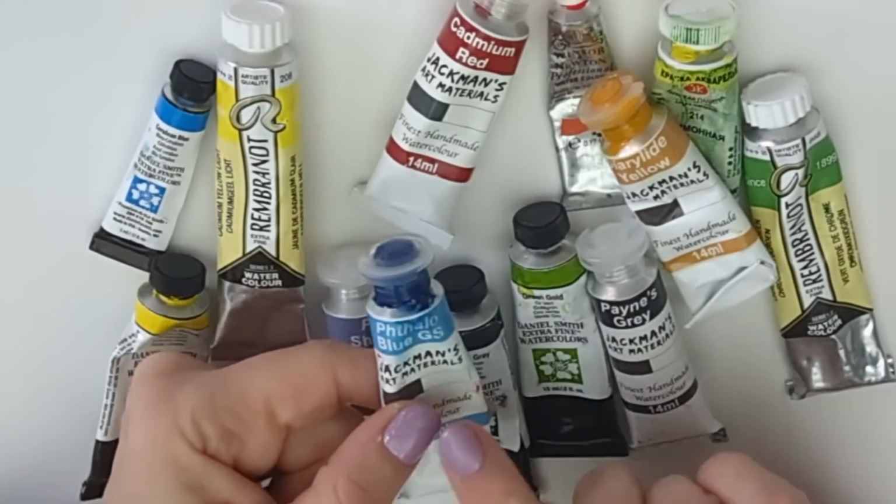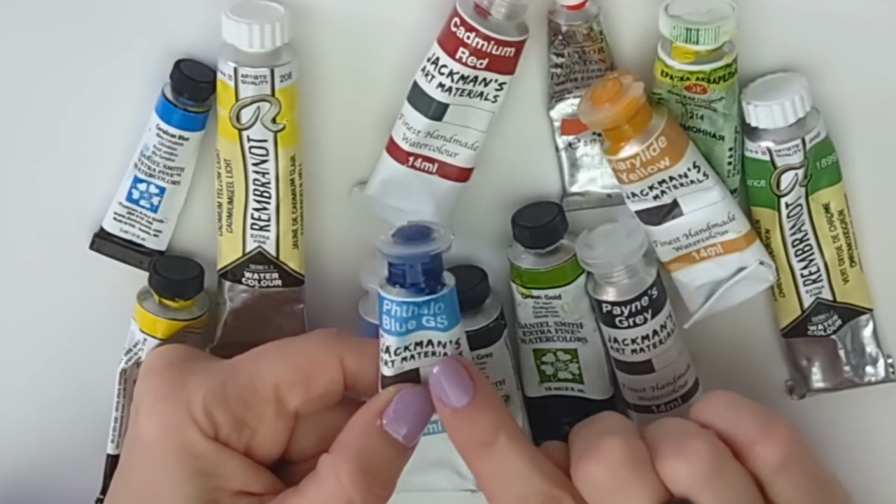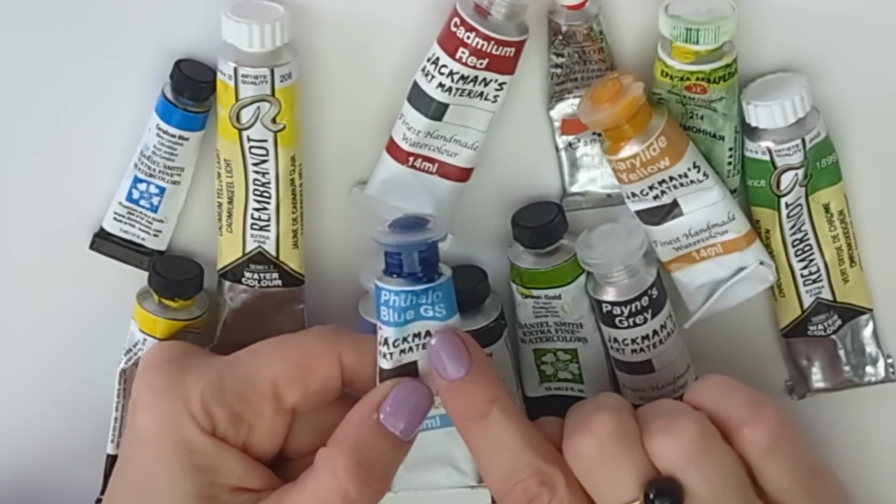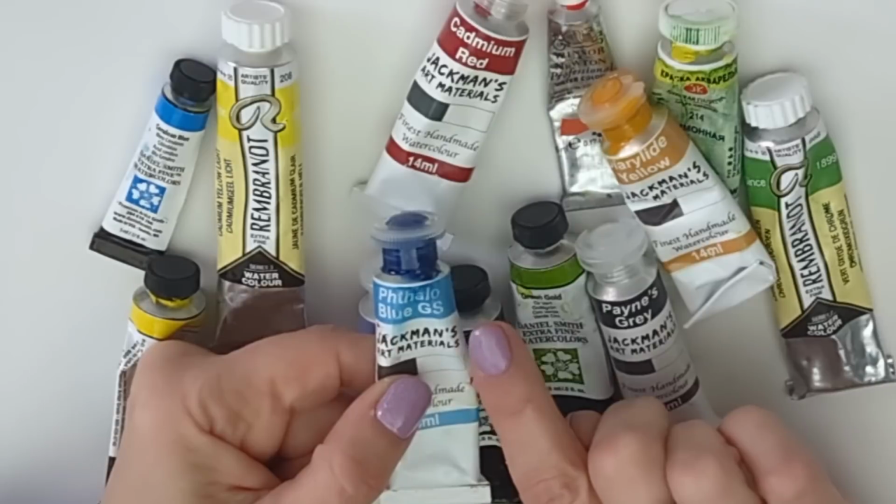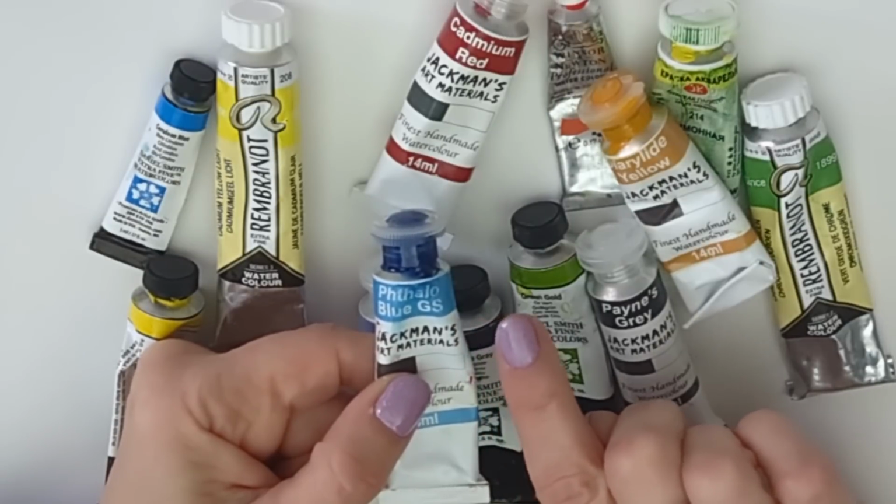So I would expect a phthalo blue green shade to be a little bit more turquoise, and a phthalo blue red shade to be a little bit more towards the purple red end of the spectrum. Now, names, as we have discovered, can give us some clues, but they can also mean pretty much absolutely anything. There's more clarity to be found in pigment numbers. There's also a lot of misinformation about these. Let me explain how they work and clear up some of the things that people get wrong.